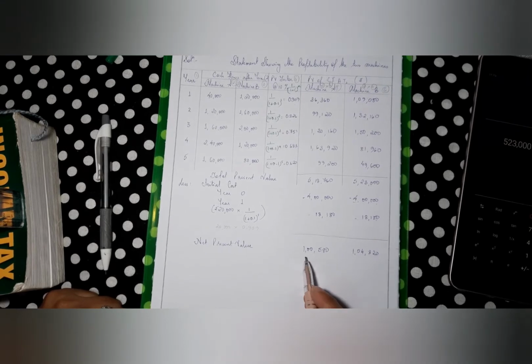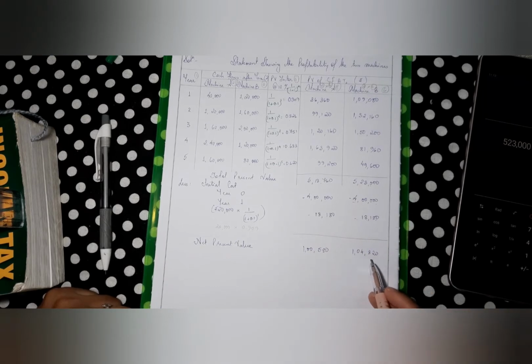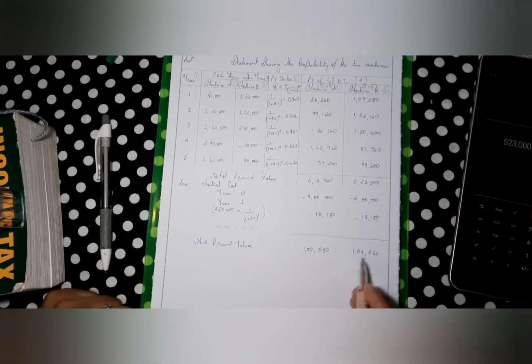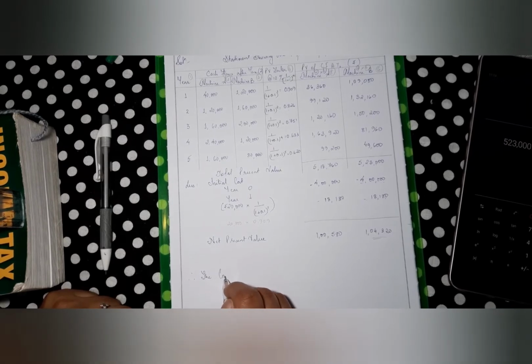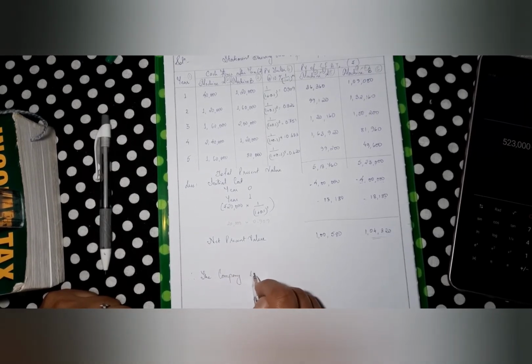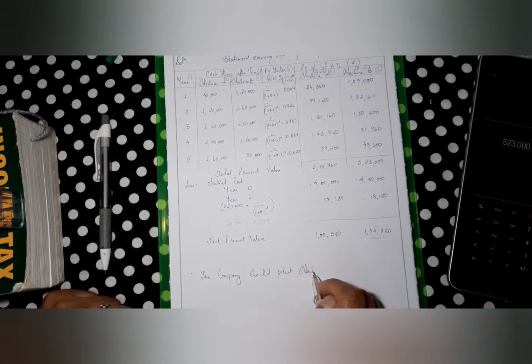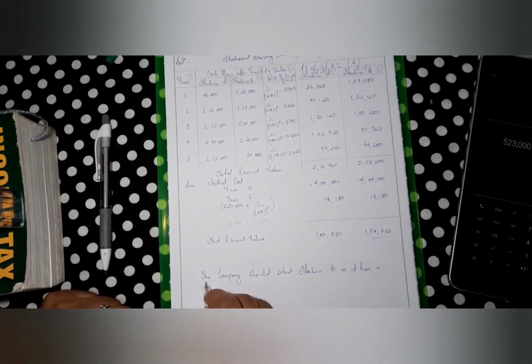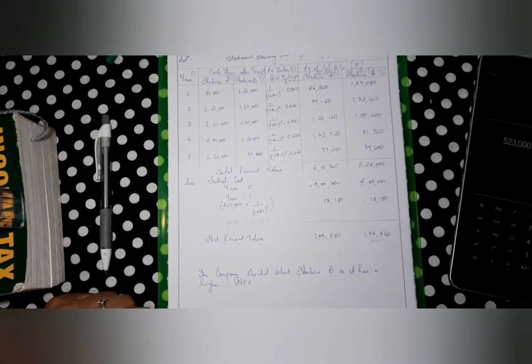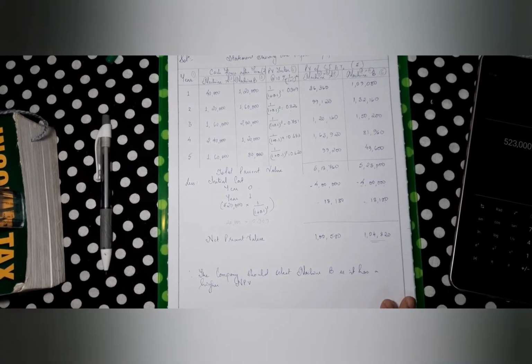In this situation, machine A has 1,580 and machine B has 1,04,820. So it's clearly seen that machine B is the project that has a higher NPV. As a conclusion, you can write: therefore, the company should select machine B as it has a higher NPV. So this is the solution to this problem.